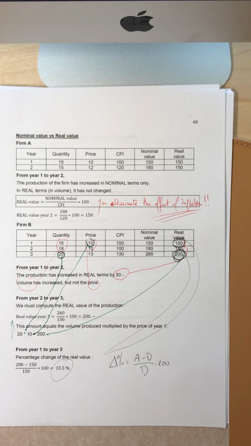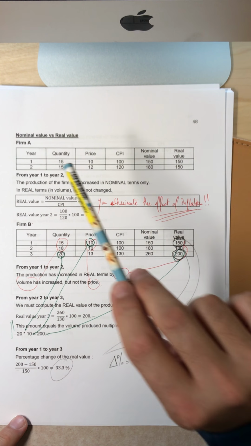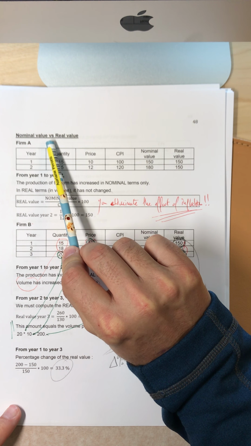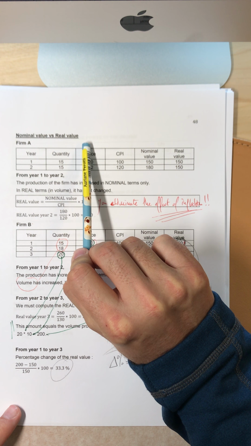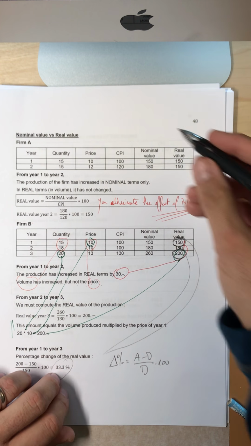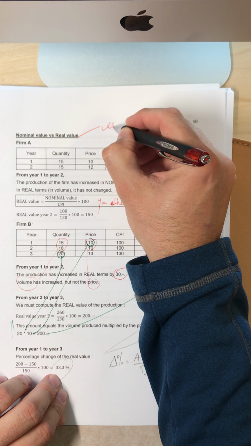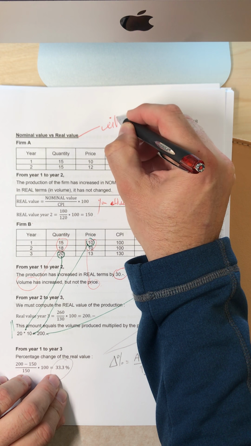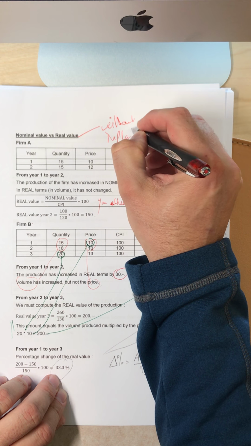Okay, that was a small tutorial with this page 48 to explain the difference between nominal value and the real value. Real value, it's, to conclude, without inflation.